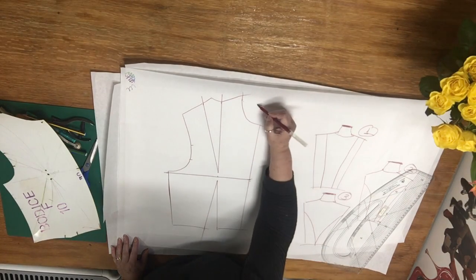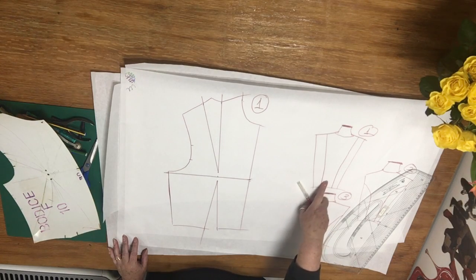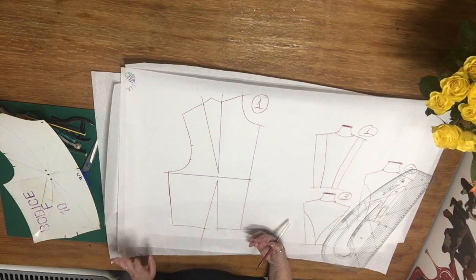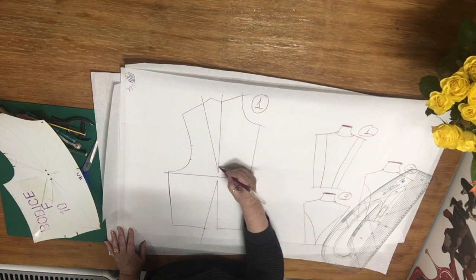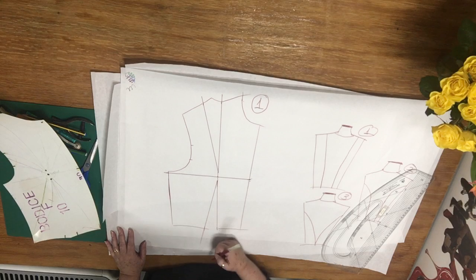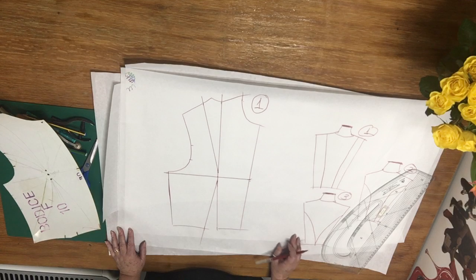Okay, so for this one, this is creating drawing one. There is nothing easier, I believe. What we're going to do is come down from the end of our dart through to the end of that dart, and we're going to smooth off this line, and that is pretty much the job done.